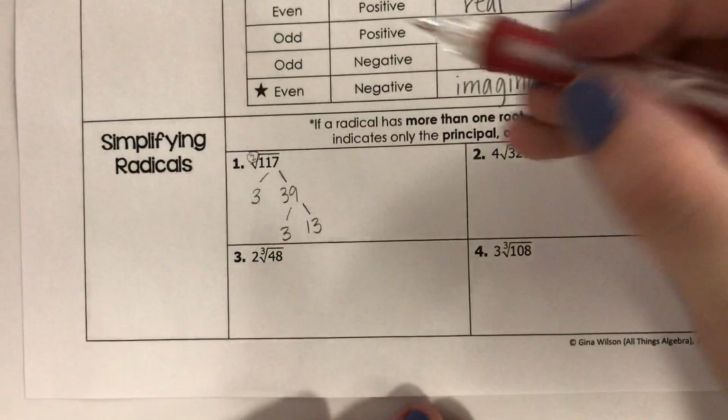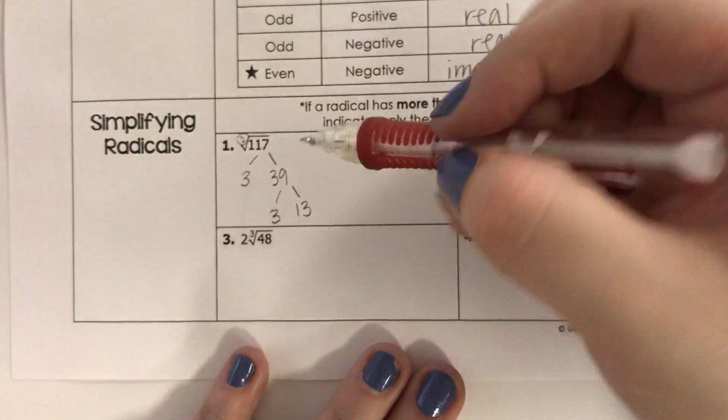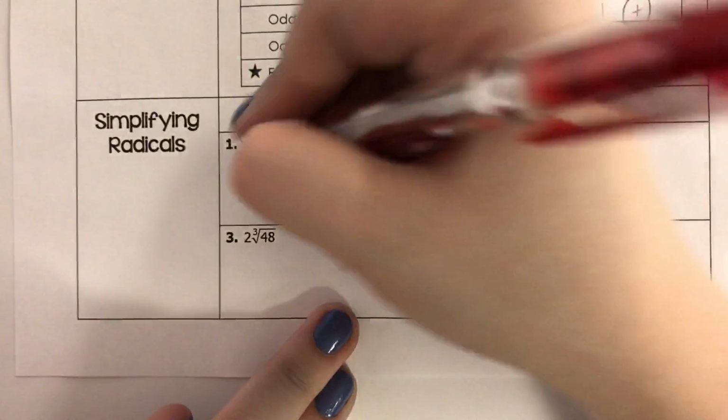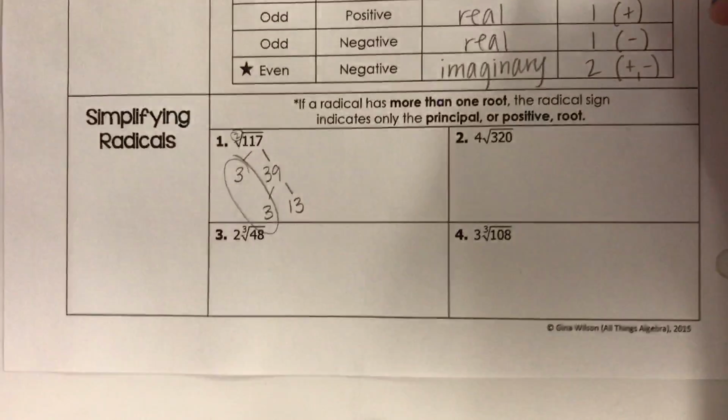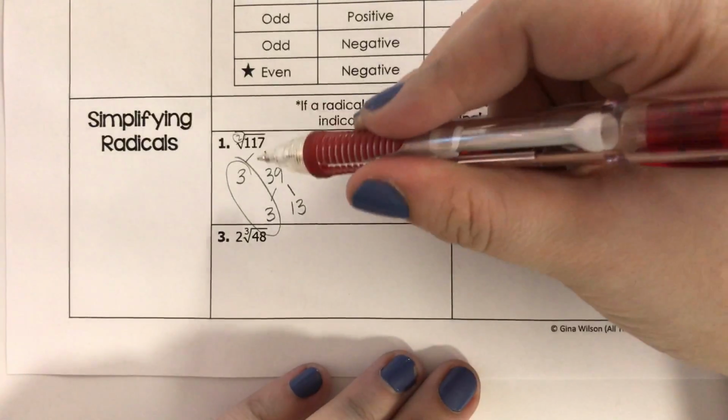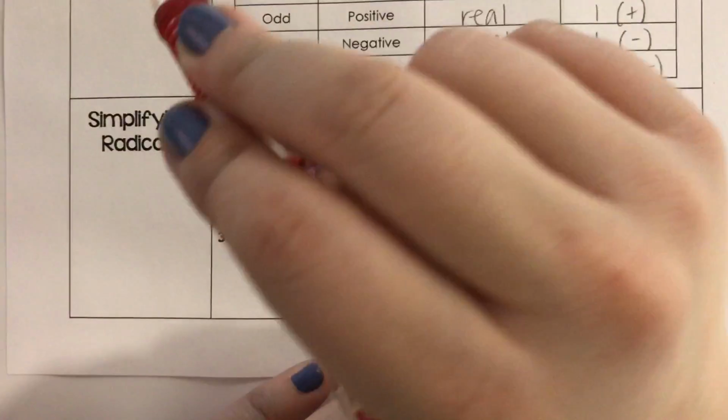So what you're going to want to do, since our index is 2, is find pairs of 2. So here's a pair of 3s. That means I can take out a 3.